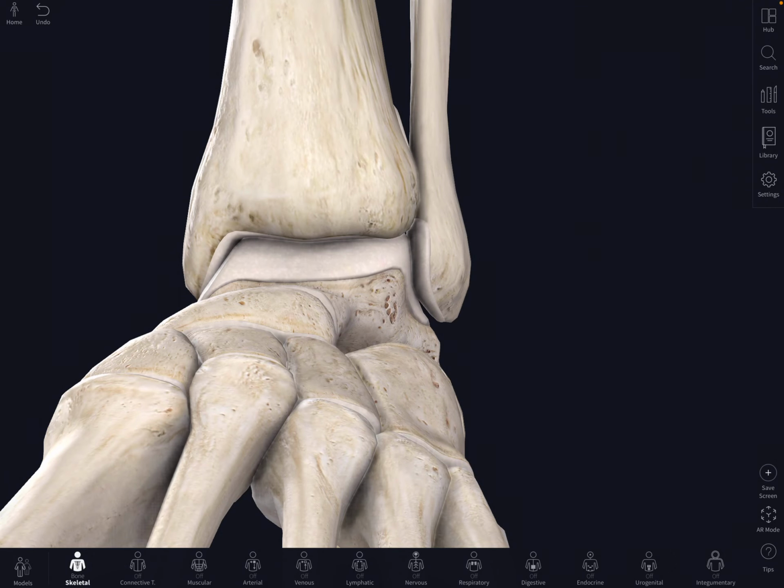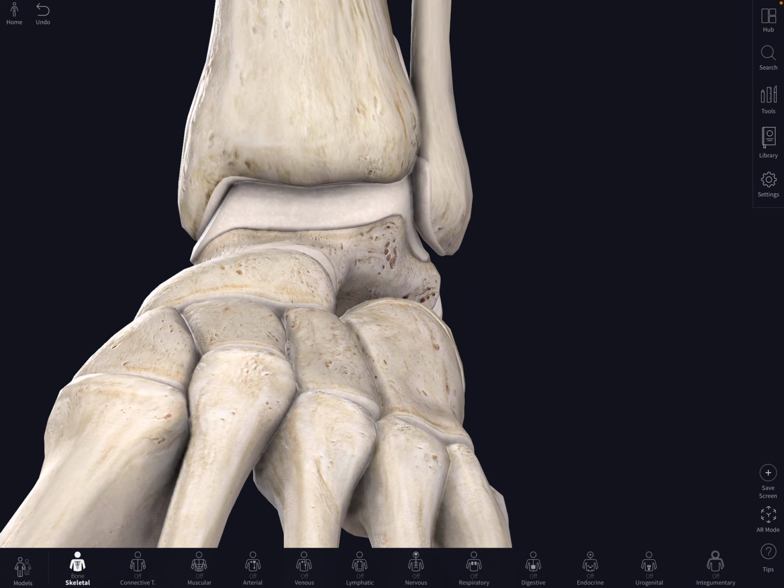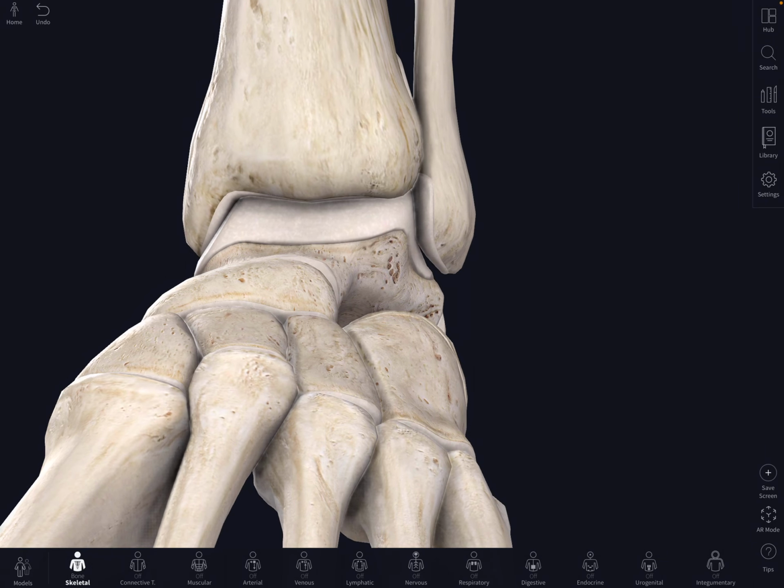Hi, and welcome back to looking at the tibia. What we're going to have a look at now is the lower third of the tibia. This is where the tibia forms an important joint, the ankle joint, and it forms that partly with the fibula and partly with the talus. So let's start to pick out some features of the ankle joint, of the tibia and the distal end of the tibia.